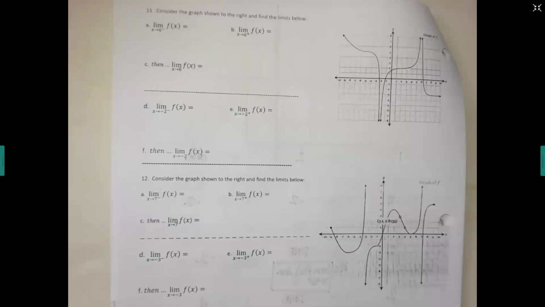Because you're going at 6, you're going to have on both sides. But remember, you're approaching x to 6. So you would cover up, but you have to choose upwards. You're choosing.